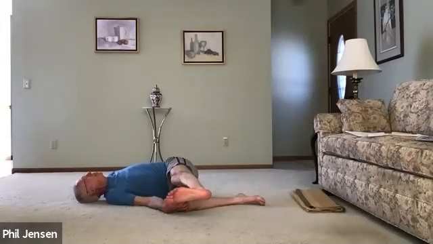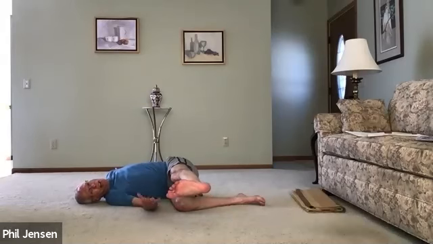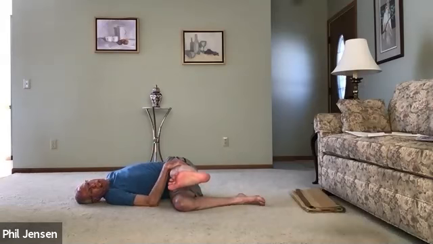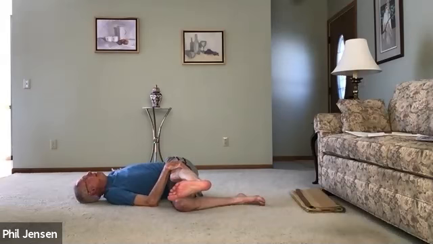Plantar flex, dorsiflex. Plantar flex, dorsiflex. And that on the ground, down towards the ground, hand has a job to do as well. That hand is going to try to hold that top leg, right leg down as it lifts towards the ceiling, plantar flexing and dorsiflexing.